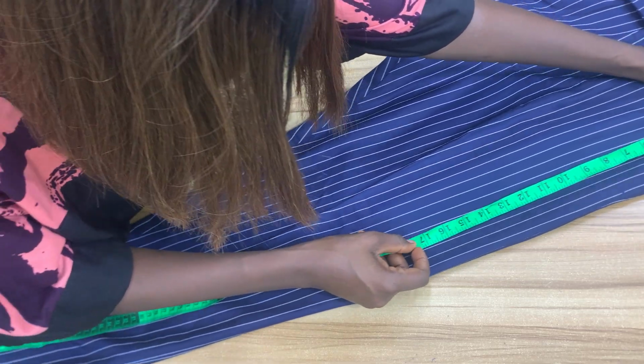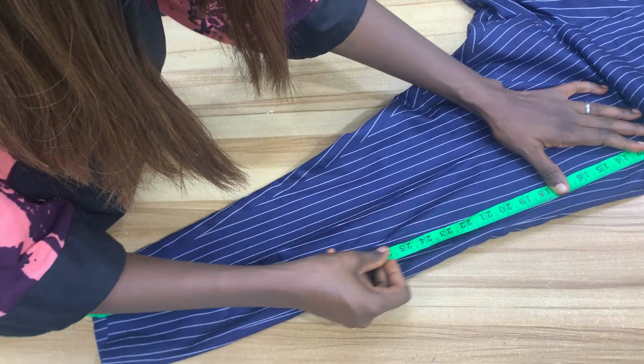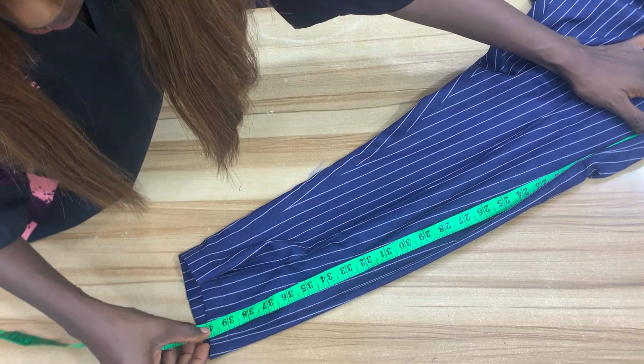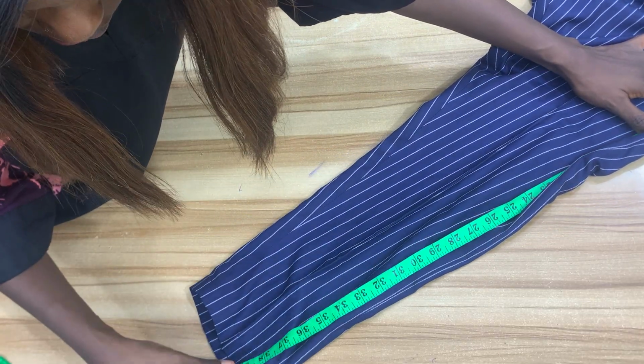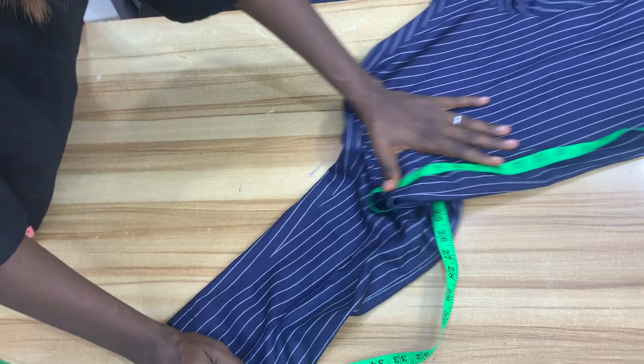So this is something like this. You do something like this. Can we see what I'm doing? So all the way down. So this person's length is actually 39.5. Did we see this? So that's that about that.